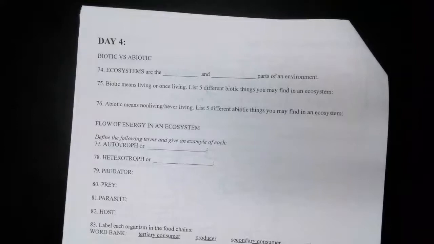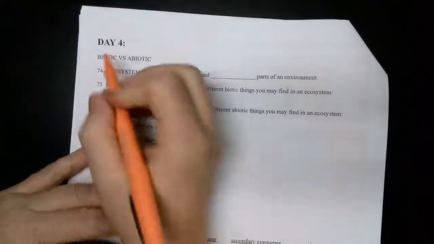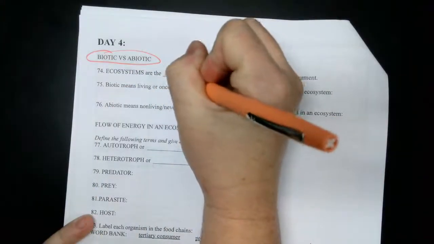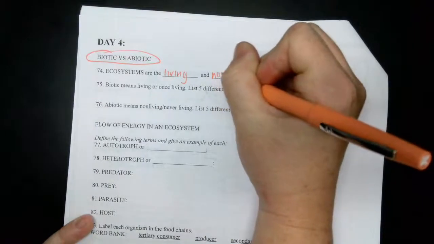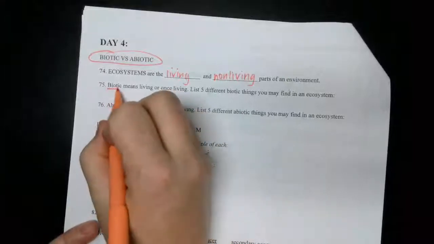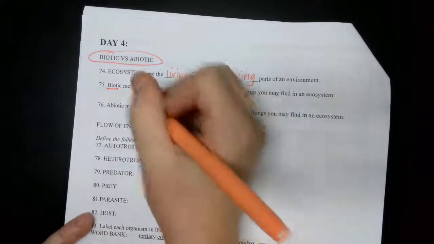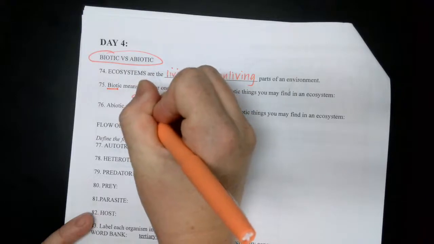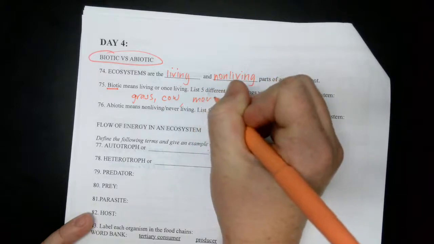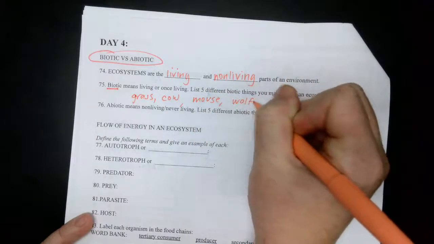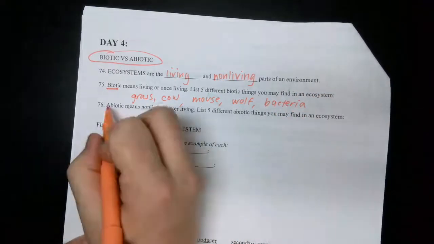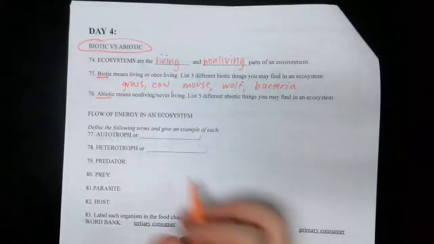We started by talking about biotic and abiotic factors. These are different parts of an ecosystem. An ecosystem is simply the living and non-living parts of an environment. We could also say the biotic and abiotic parts of an environment. So biotic means living or once living. So maybe a piece of grass, or a cow, or a mouse, or a wolf, or a bacteria, or a mushroom, any living thing.